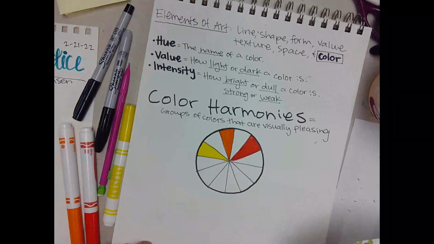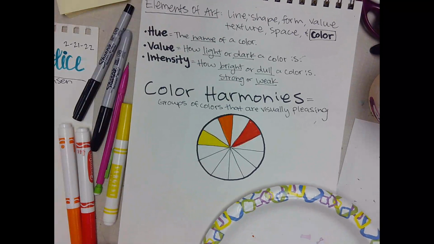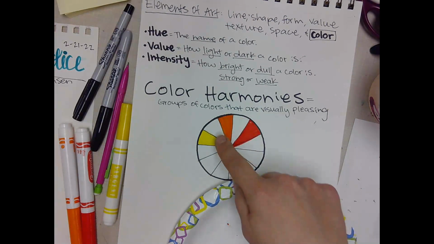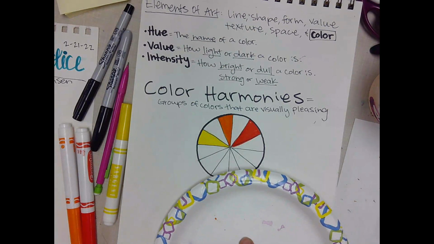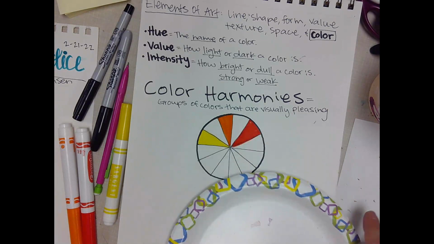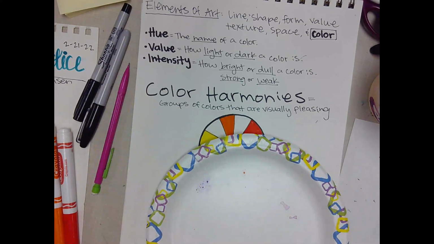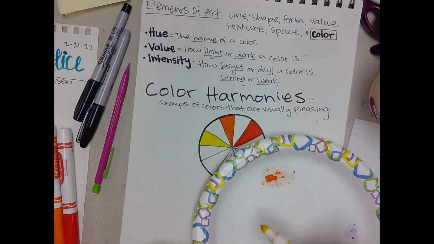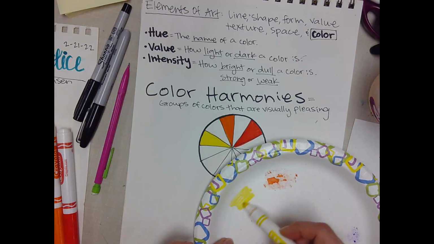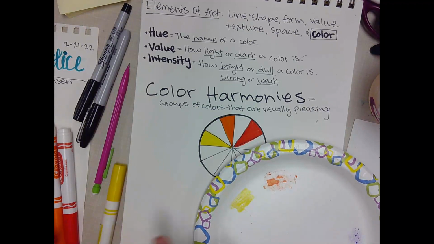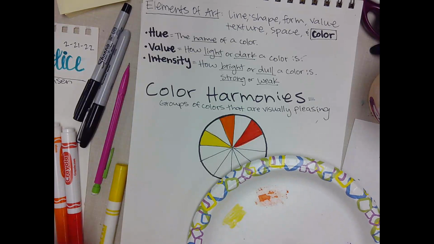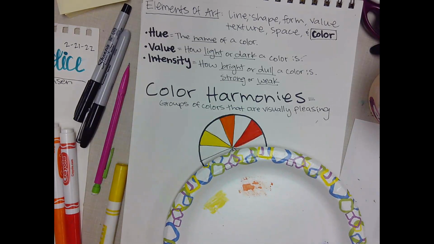And then I'm going to use my paper plate, and instead of mixing these colors on my paper, I'm actually going to mix them on my plate first. So I'm going to take a little bit of yellow, I'm going to color it on my plate, and then I already have some orange there, so I'm just going to use that.